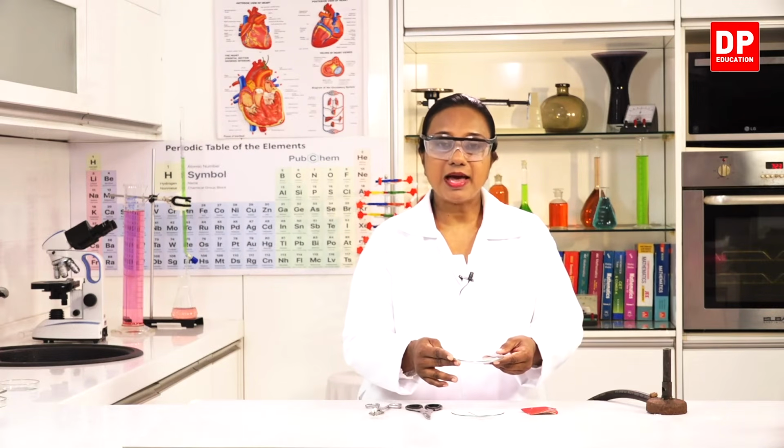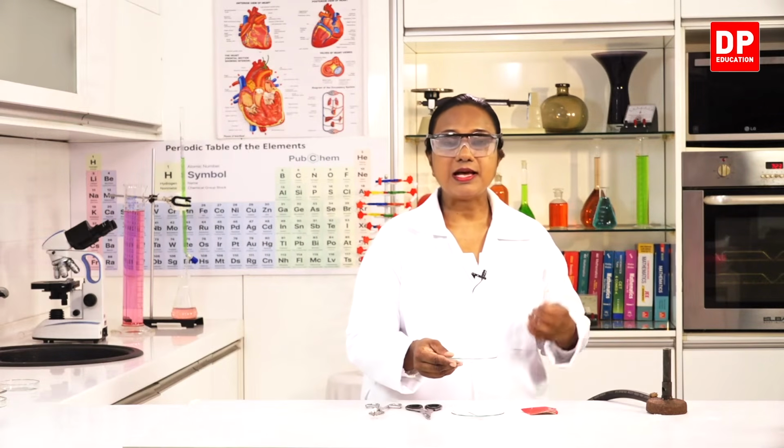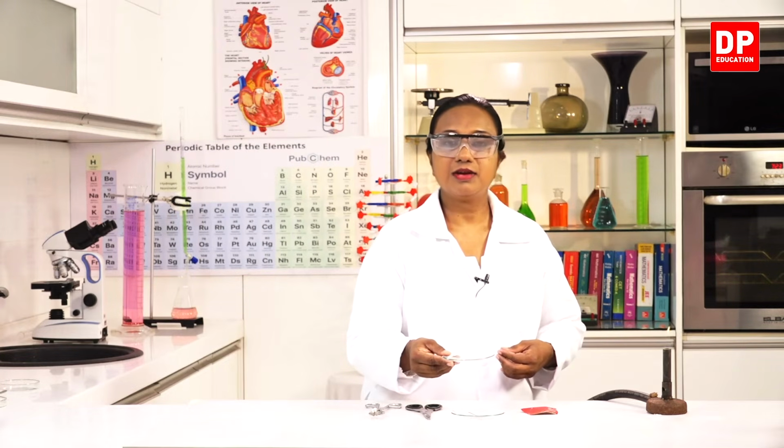This is magnesium oxide. So from this activity, students, you all saw the observations clearly. What are the observations? Magnesium burnt with a bright white flame and we get a white color residue as the end product.